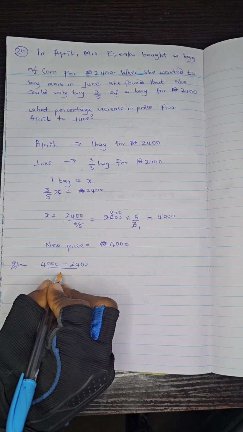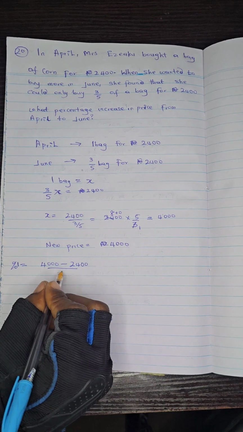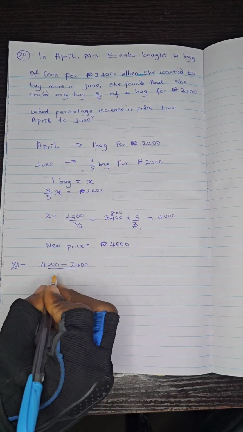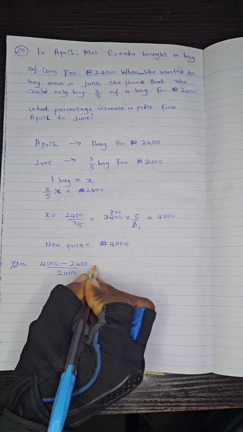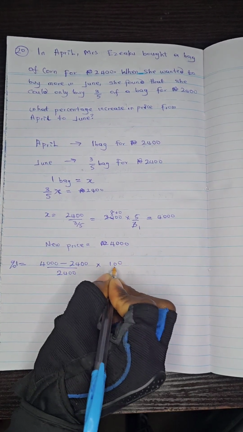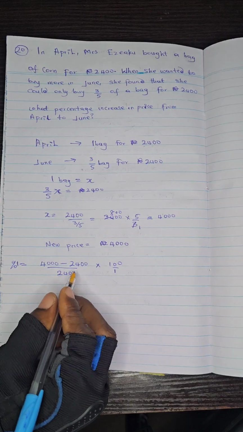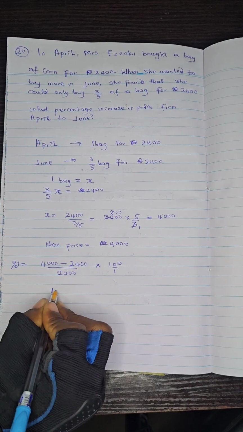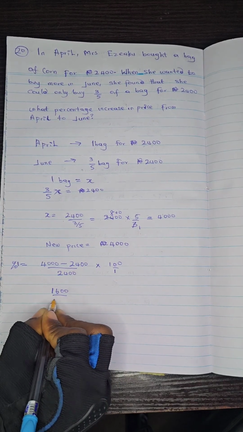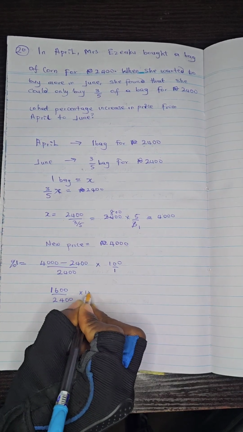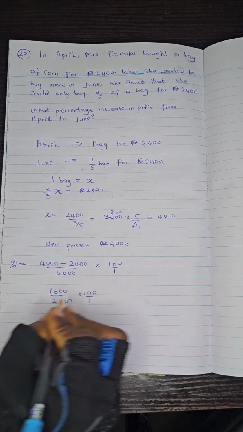What are we dividing it by? Obviously it will be the one it increased from. So it will be 2,400 times 100 over 1. So 4,000 minus 2,400 is what? 1,600 over 2,400 times 100 over 1.